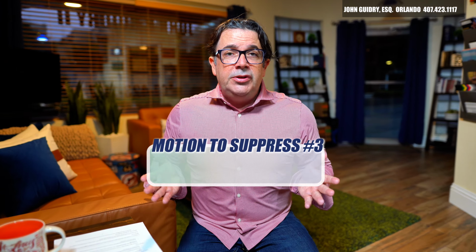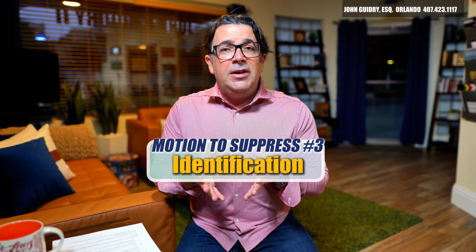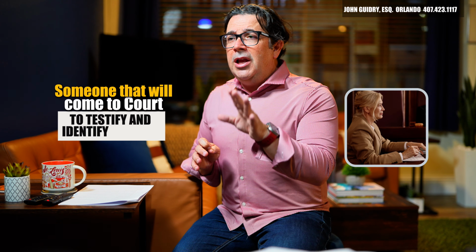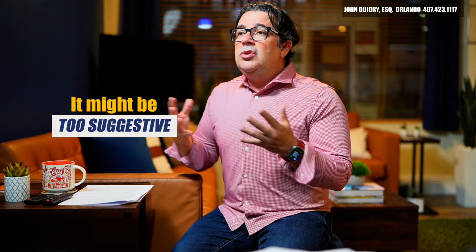The third motion to suppress that's pretty common is a motion to suppress identification. All that means is, you know what? Somebody is going to come to court and testify that that guy sitting next to John Guidry at the defense table is the guy that stole my car or whatever. Well, that's fine and dandy, but we sometimes move to suppress an identification because it might be too suggestive.